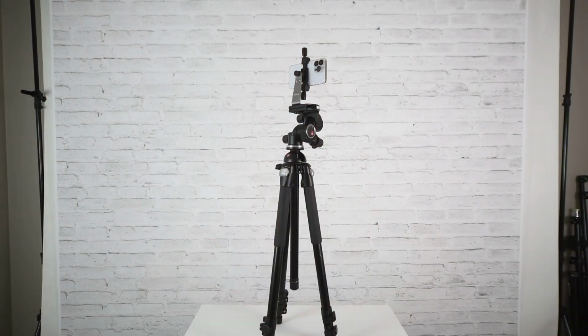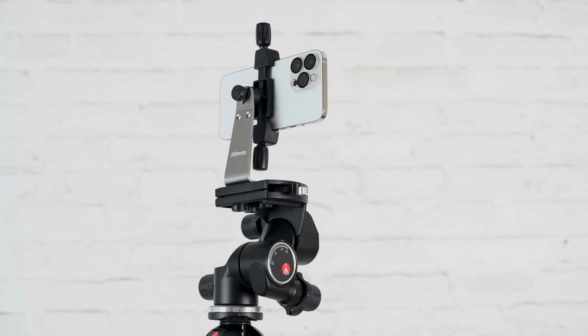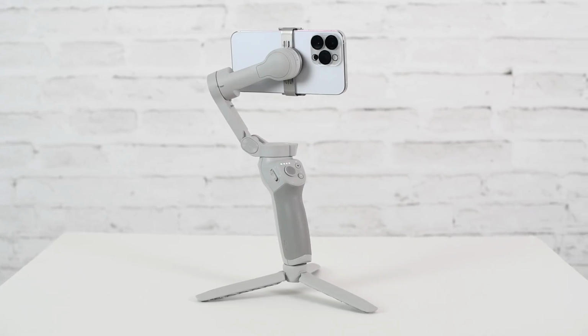To get the best results with a cell phone camera, you'll want to pay special attention to lighting and composition. Try to find a well lit area to shoot in and consider using a tripod or stabilizer to avoid the shakes.